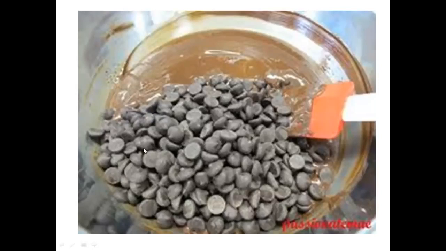I have a visual example to help you understand better. So we had a pound of chocolate, 2/3 of it we melted here in the bowl, and then you add the remaining 1/3 of chocolate, just to lower the temperature and help melt it all together. That technique is called seeding.